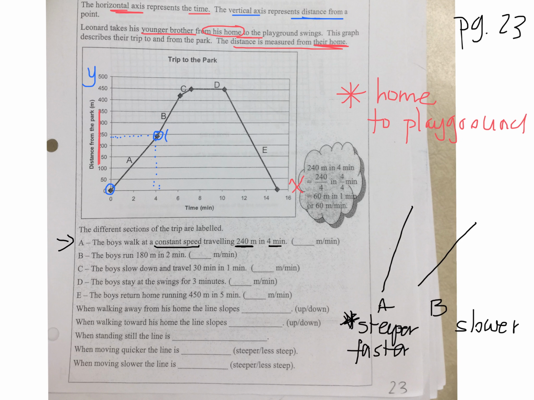I want you to label this point on your graph. So they've been traveling for 4 minutes, right? 4 minutes, and they've traveled 240 meters at that point. So they traveled 240 meters in 4 minutes. That's the first part of the trip. That was at one speed, okay? So what was their rate? How many meters per minute? How do you calculate rate? So we're gonna take 240 and divide it by 4 to calculate the unit rate. What's 240 divided by 4? 60 meters per minute. So section A, they were traveling at a speed of 60 meters per minute.